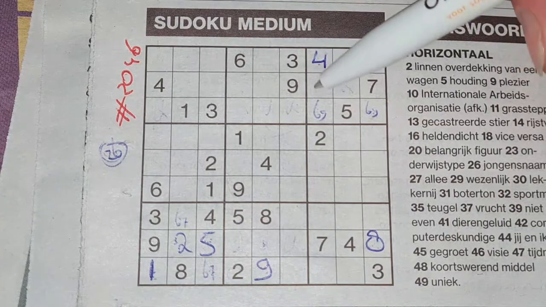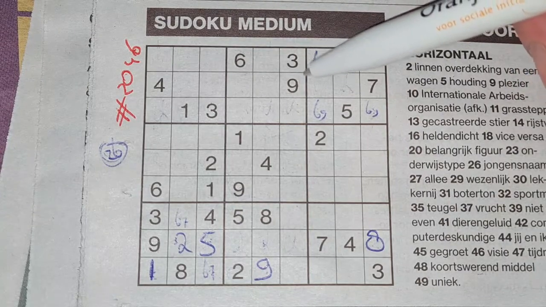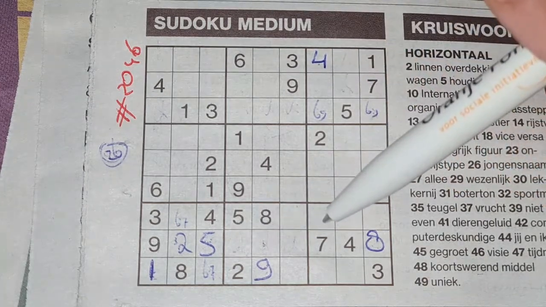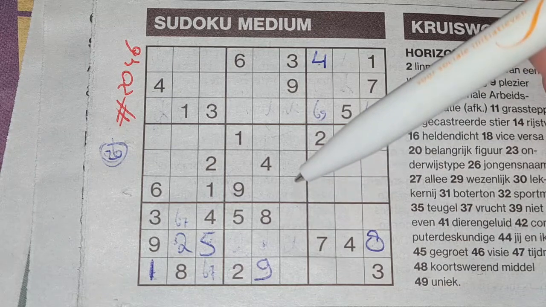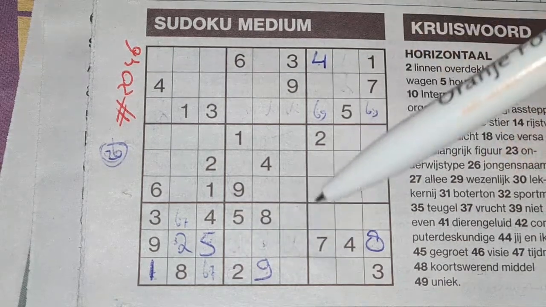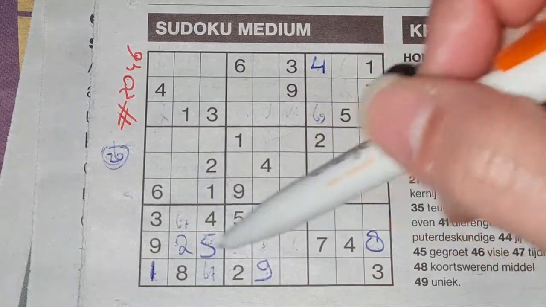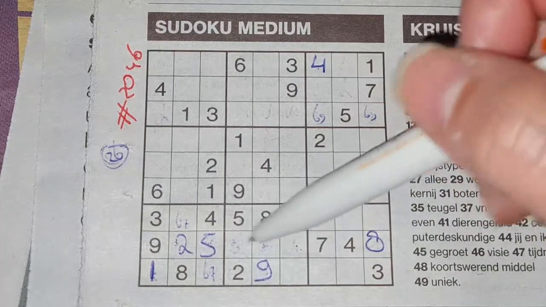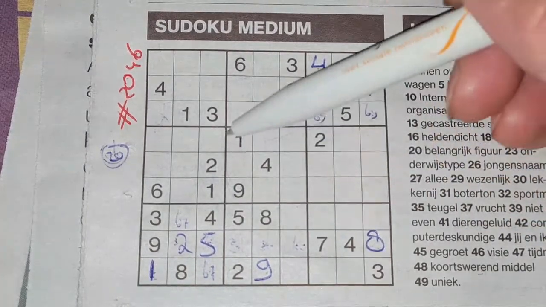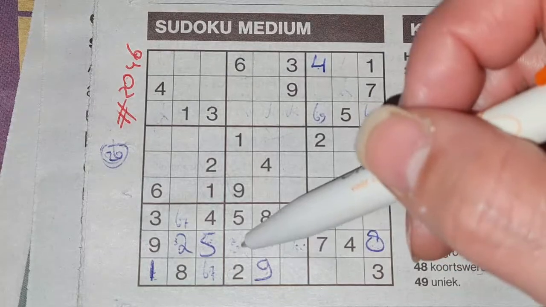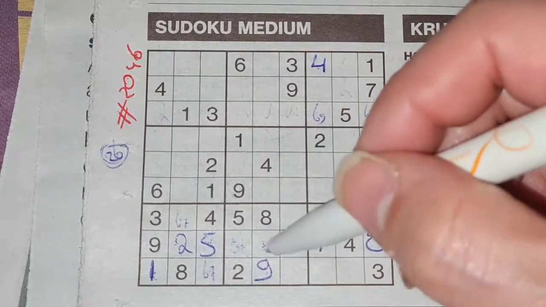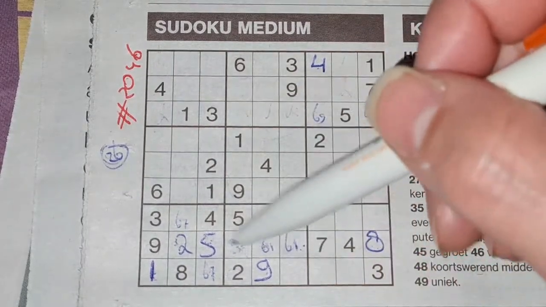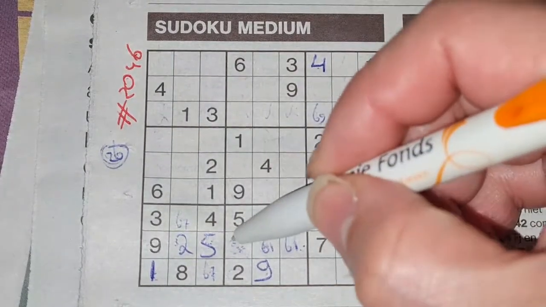Then we have 3 missing numbers in this row. The 3 is missing, the 1 is missing, and the 6 is missing. And look, we have a 1 and a 6 here. So no 1 and 6 in this box. The 1 and the 6 go in those 2 boxes. Let me mark those. So 1 digit left in this row for the number 3.